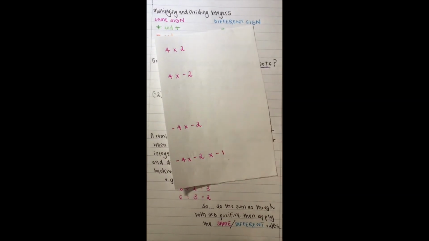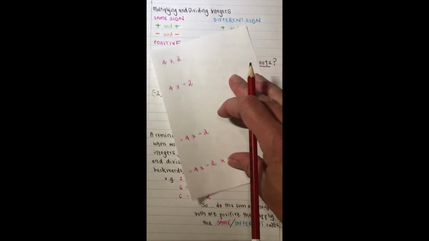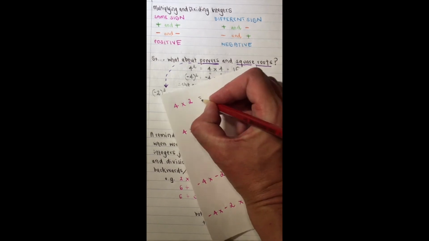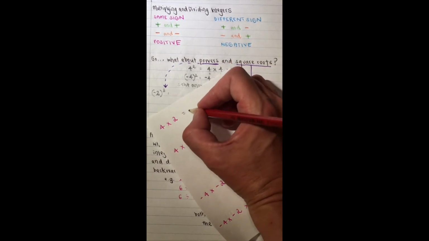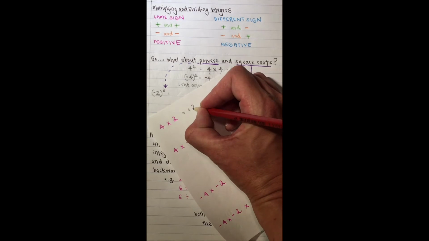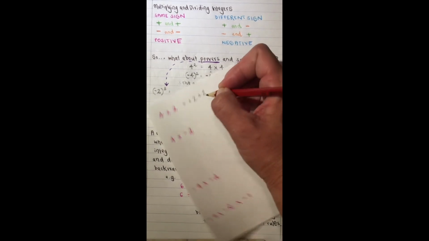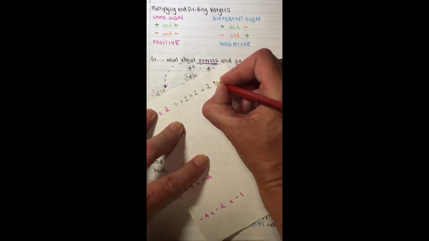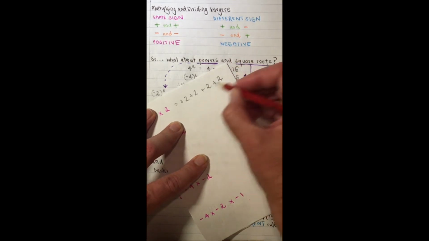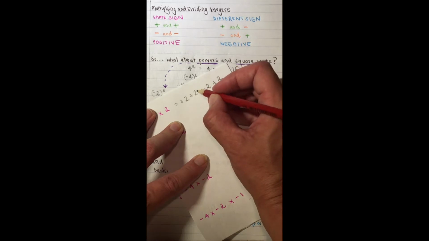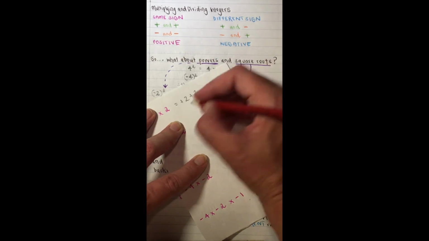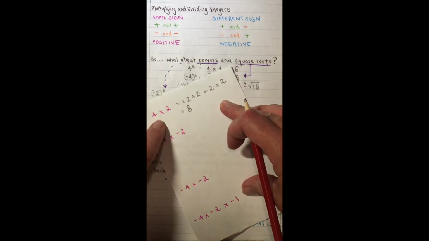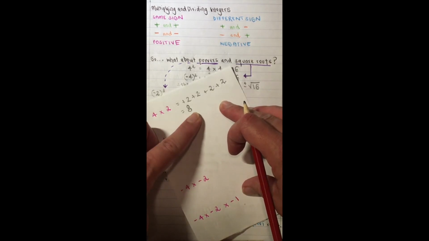So let's look at what that means. Let's start by multiplying positives. So positive 4 times 2. Well, I know that this just means 4 lots of 2. So plus 2, plus 2, plus 2, plus 2. Always moving right. 2 plus 2 is 4, plus 2 is 6, plus 2 is 8. Same sign, a positive and a positive, gives a positive.